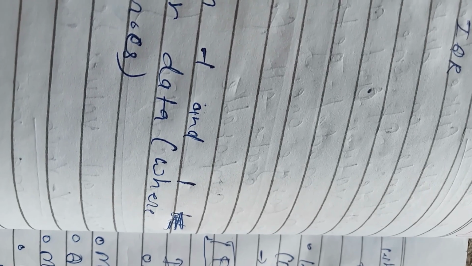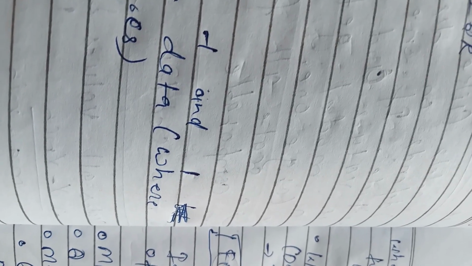And what is the five number summary? It gives a quick idea about the spread of the data. It tells us the minimum value, the maximum value, Q1 which is the 25% point, Q3 the 75% point, and Q2, the median.